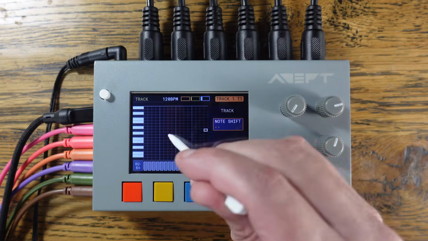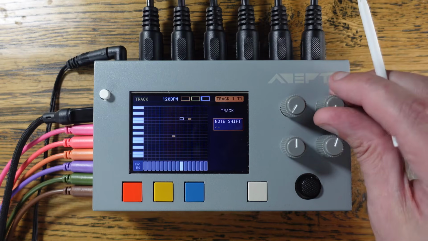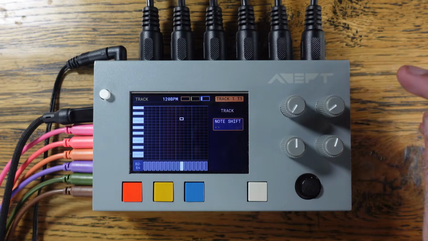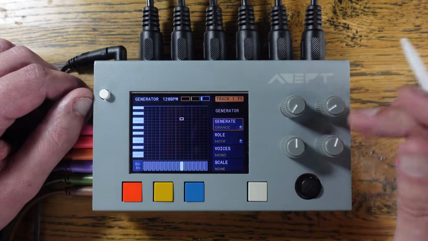Note shift, if we have some notes, we can just shift them back and forth on the timeline if you just want to get them in the right spot. We could just clear those. So that's the track page.